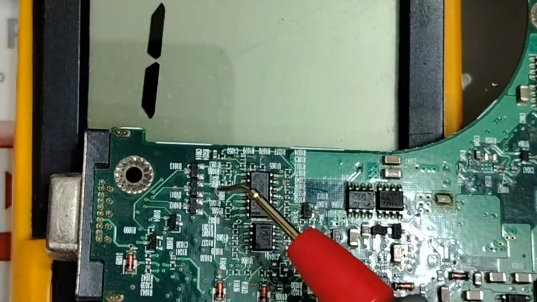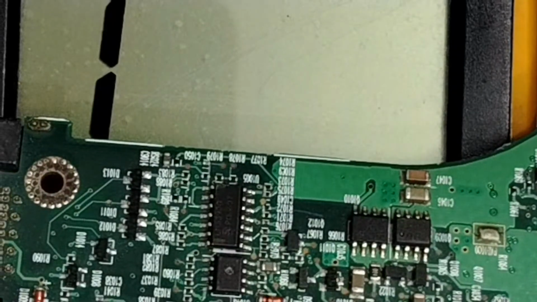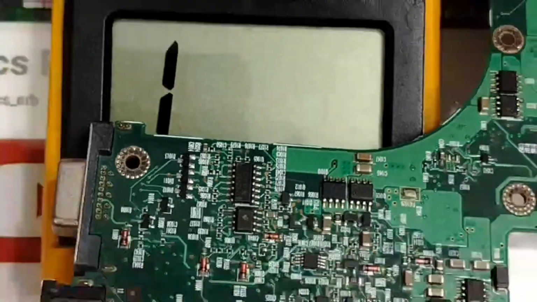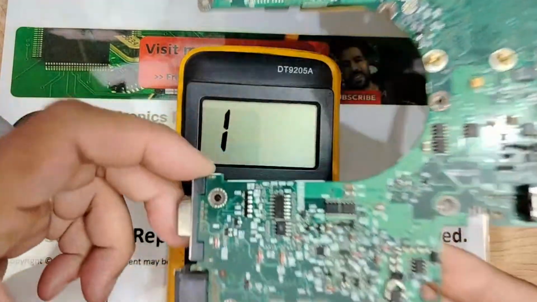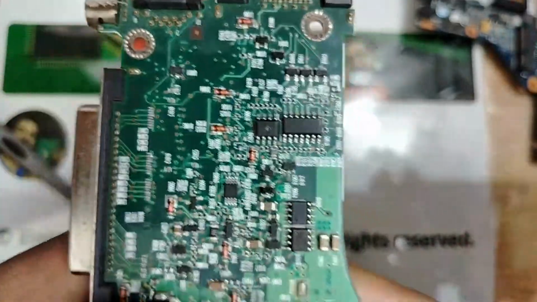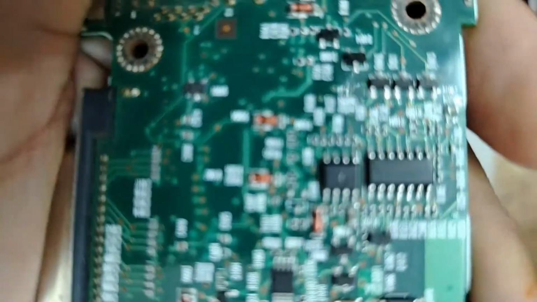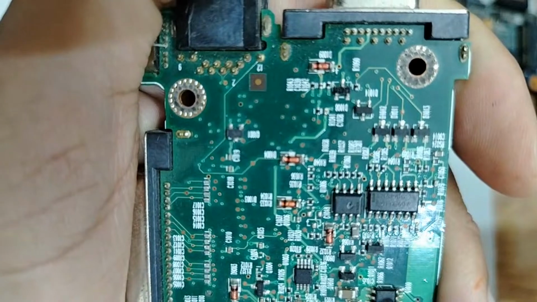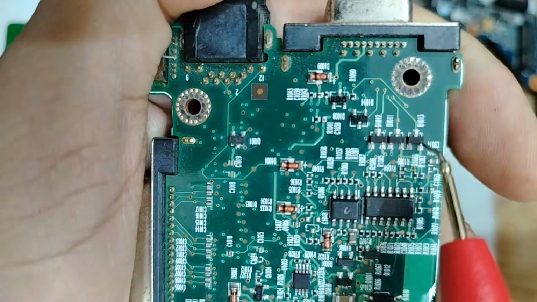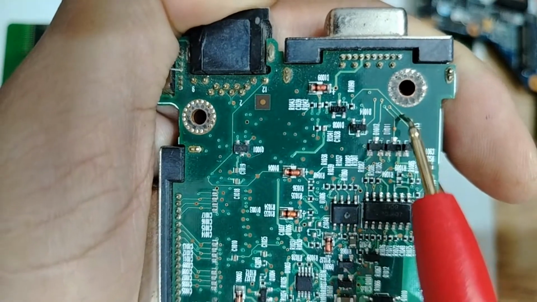Do you see, guys? Please pay attention. Let me zoom out a little bit. If you pay attention, my friends, a double diode with a single output.